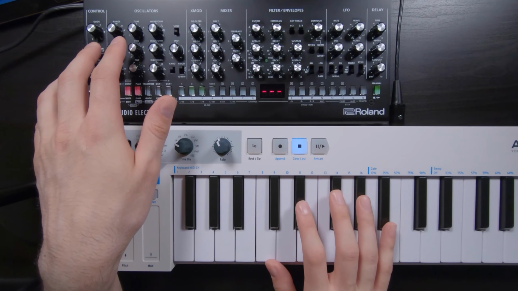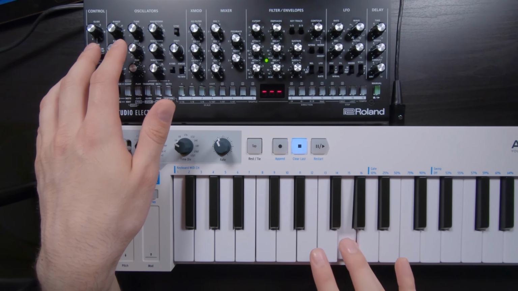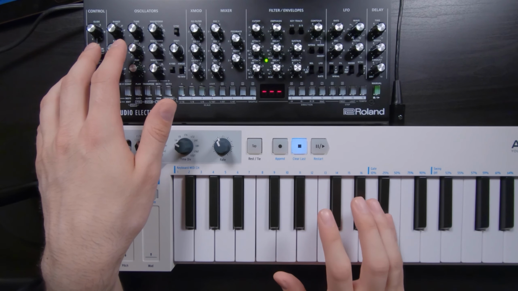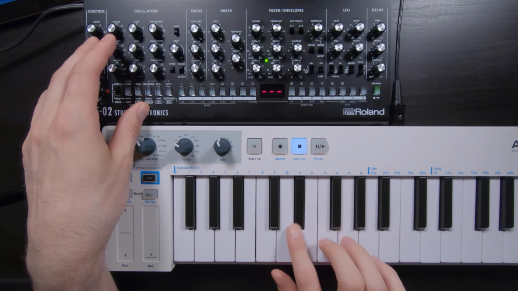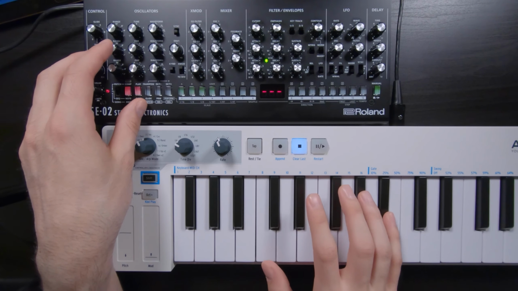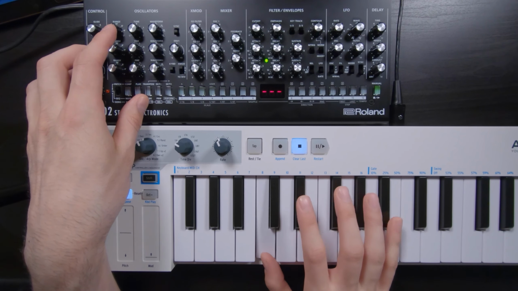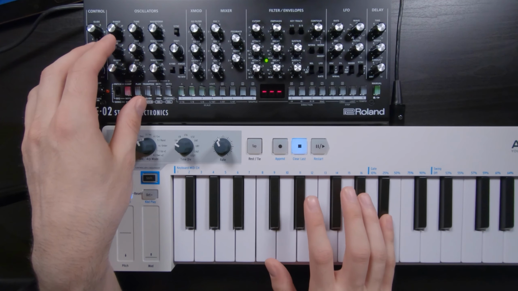And with, I'm going to use linear. Let's add a bit more. That's too much.